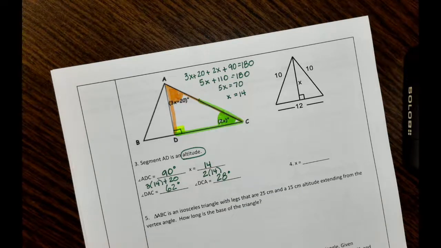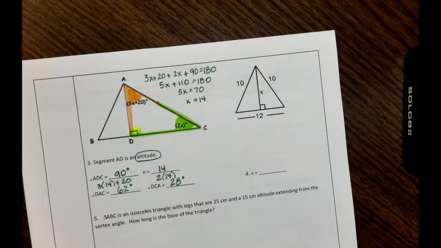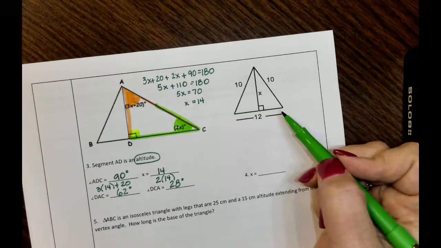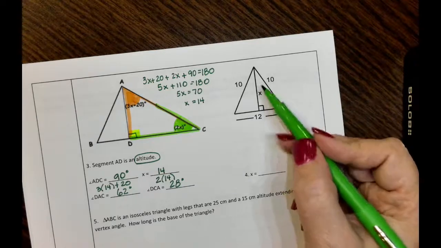Now, let's look at number 4. Number 4, we have this triangle. So you start looking at what you've got. I've got this variable right here that I want to find, x. I notice that this is an isosceles triangle.